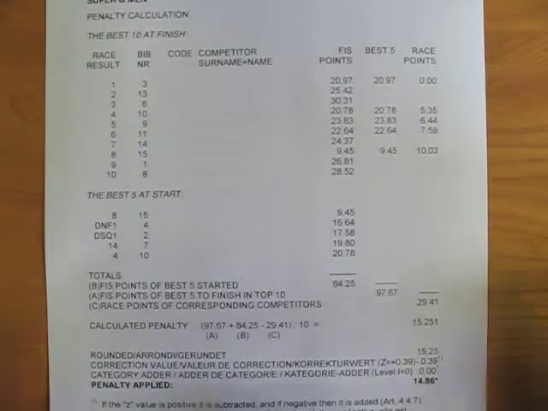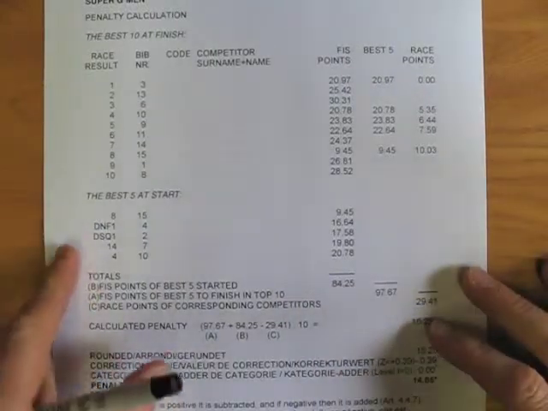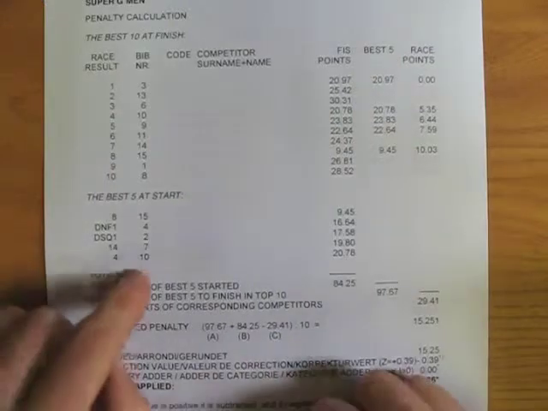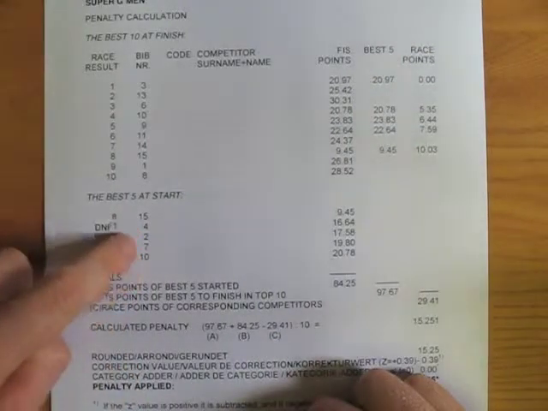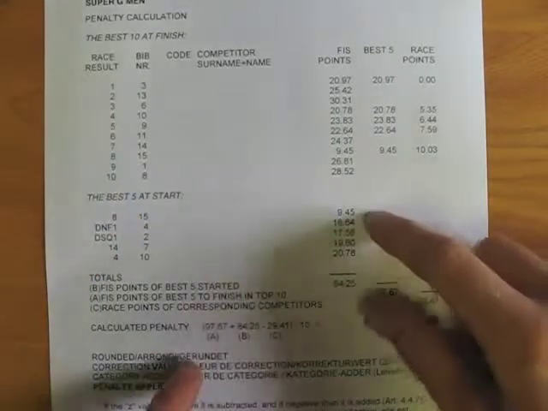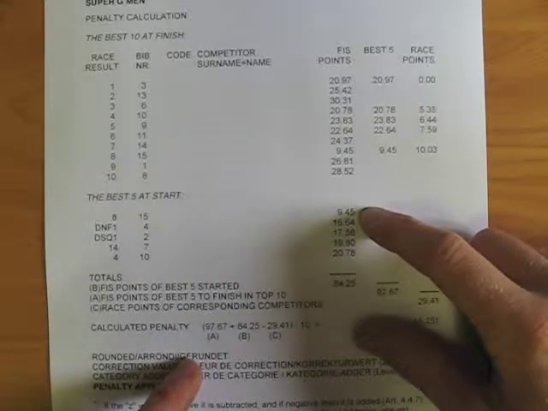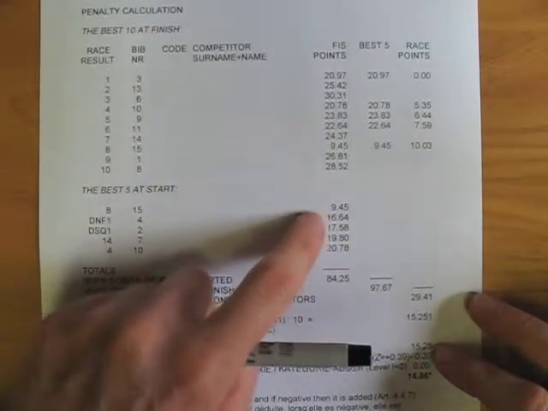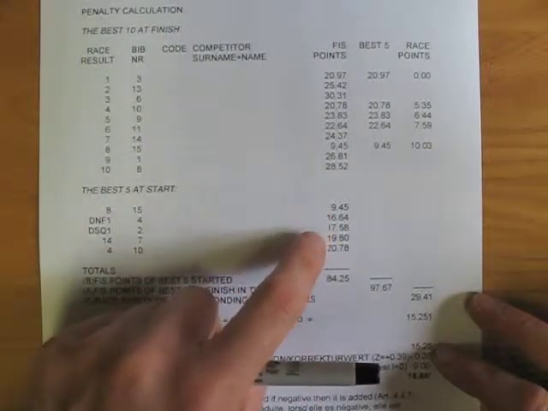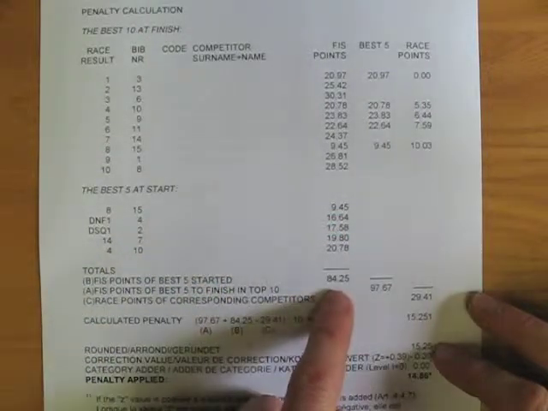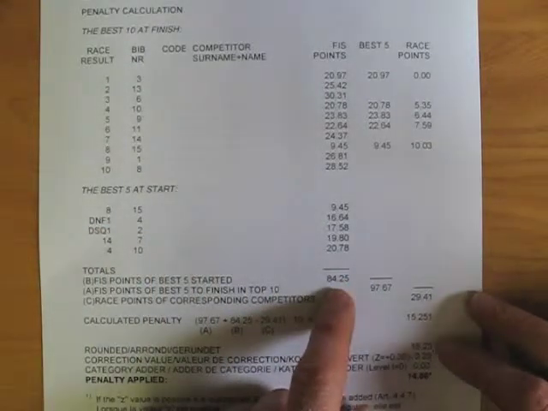And so we have plenty of people in the race. We have our best 5 at the start, and our best 5 at the start all have bibs between 1 and 15, which is what I'm looking for. And they all have points, so 9.45, 16.64, 17.58, 19.80, 20.78 adds up to 84.25. I'm not going to check the math, I'm just going to trust them on that.